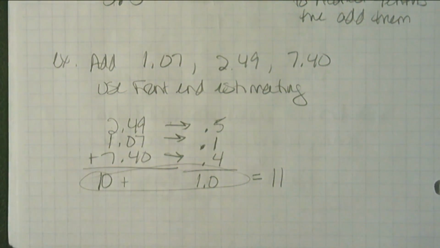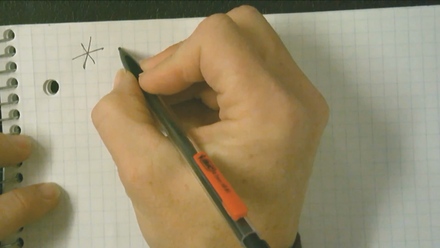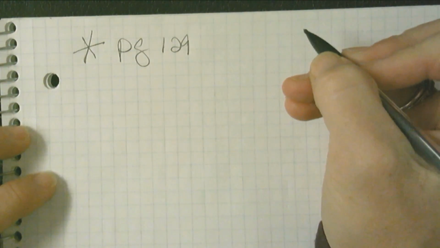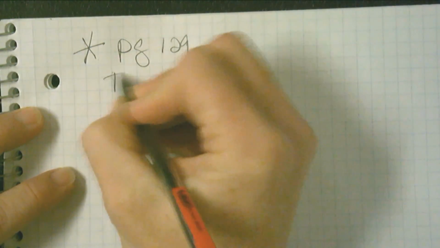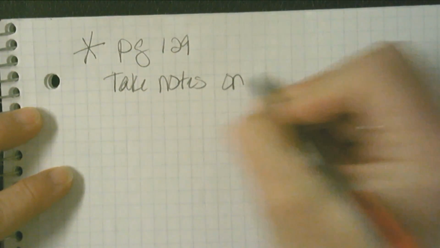Okay, I have one thing that you have to do tonight before you start your homework. You're all going to do this and you are getting graded. This is part of your homework. On page 129, I want you to take notes on clustering.